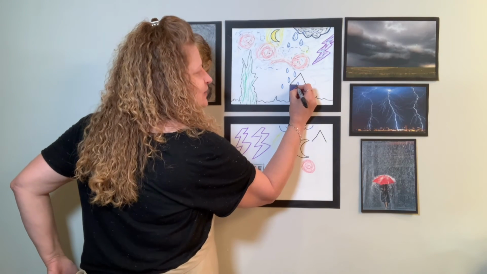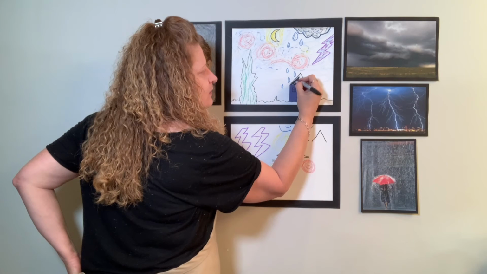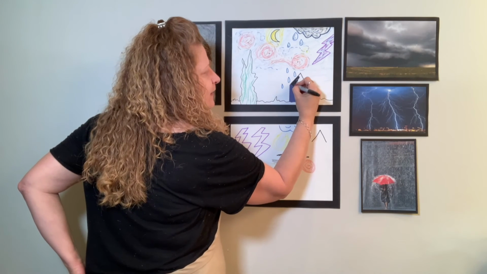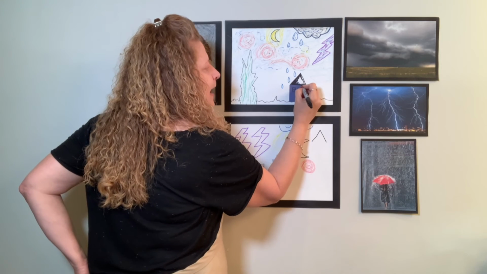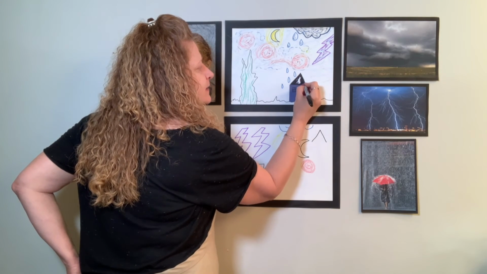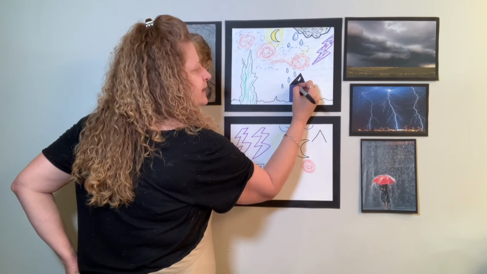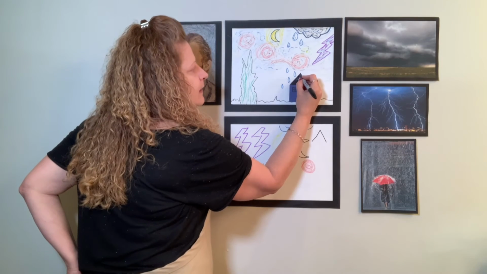And then the next thing you're going to do is color in that triangle, and we're going to color that roof. Now your roof could be any color, black or brown, maybe gray. And so there we go. Now Miss Jennifer kind of colored over one of my raindrops, but that's okay.